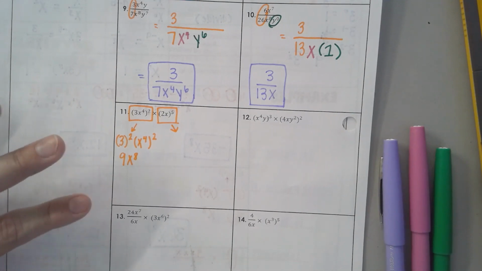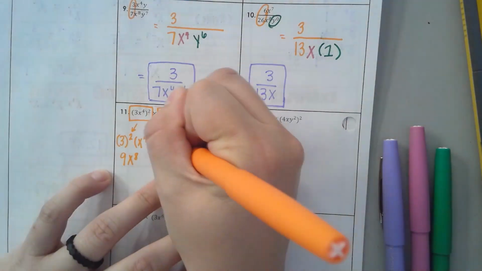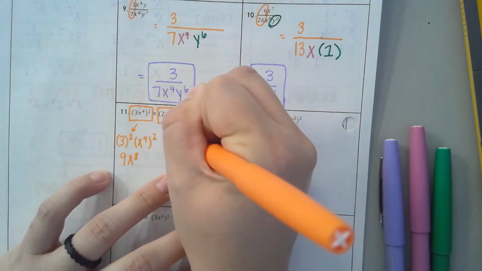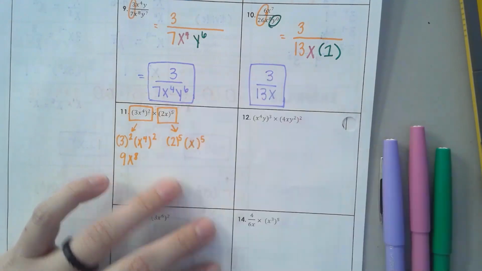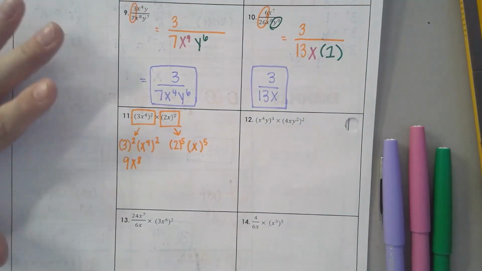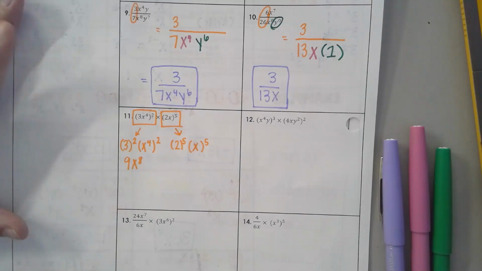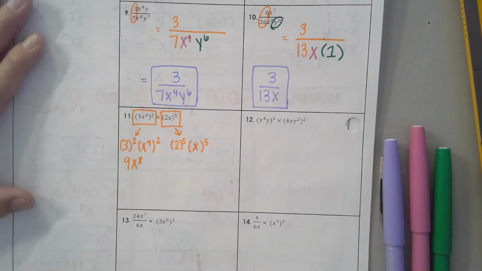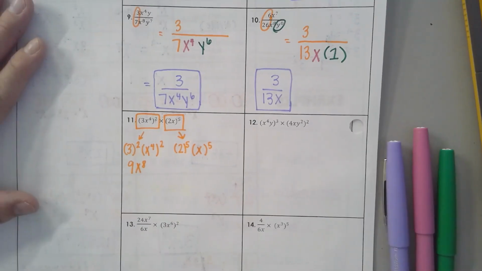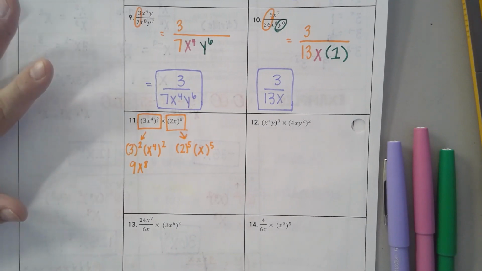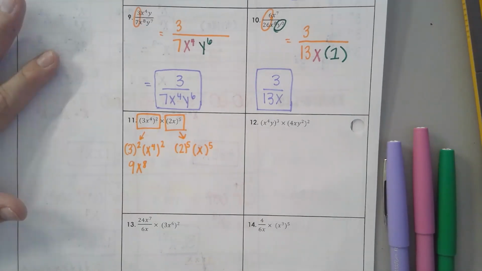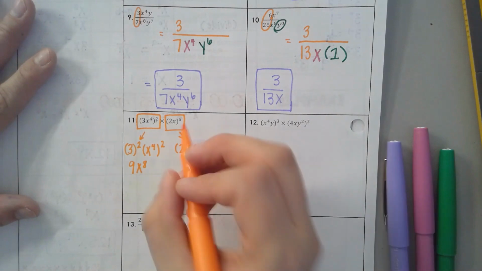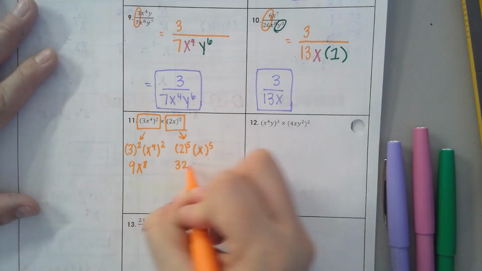All right. Then we have 2 to the 5th and x to the 5th. What is 2 to the 5th? Oh. Close. You went too many times. 16, 32. It is 32. Let's do that. And then x to the 5th.